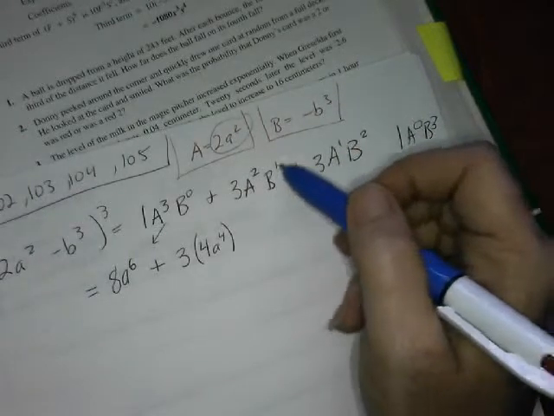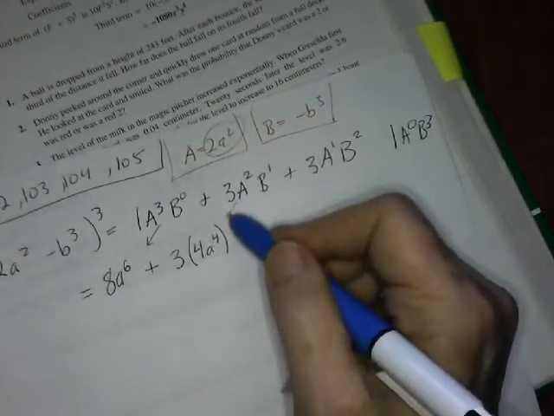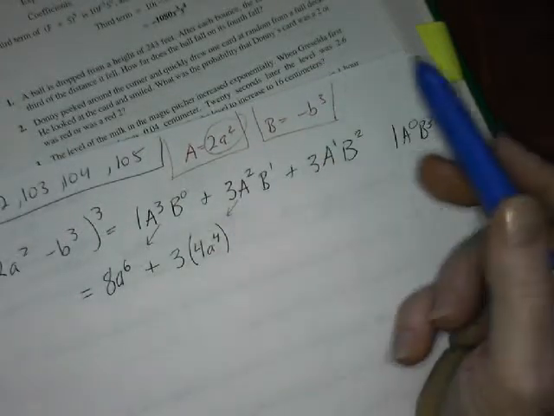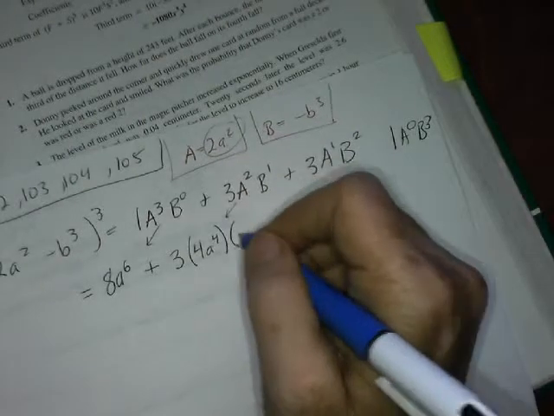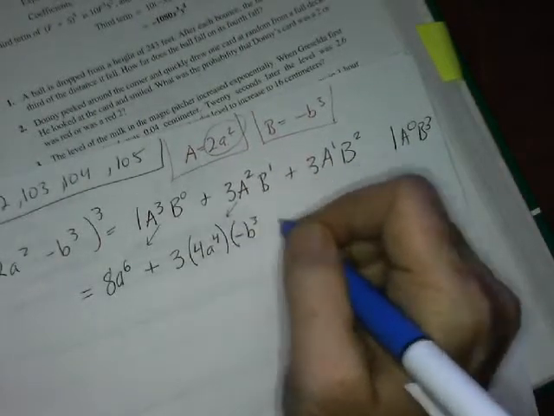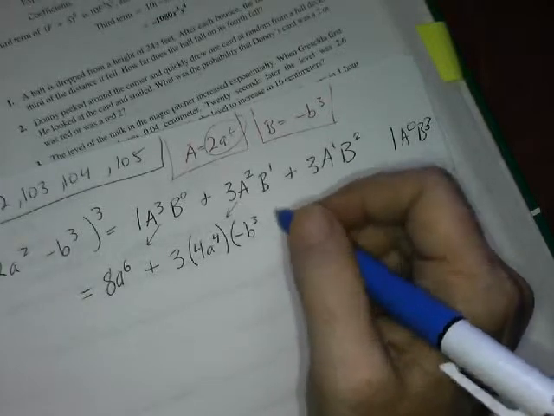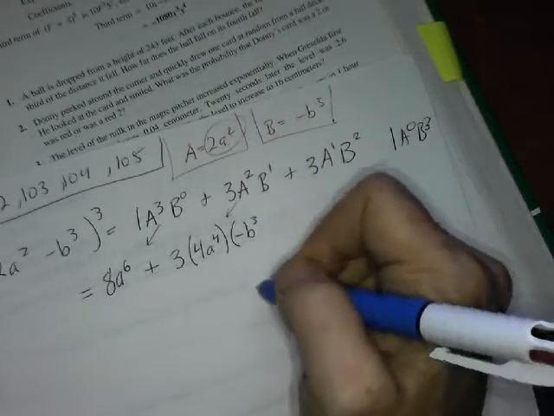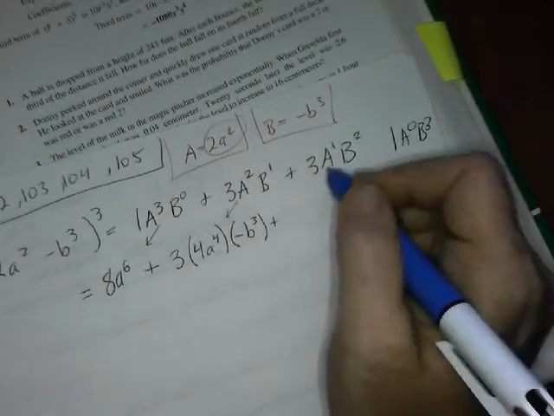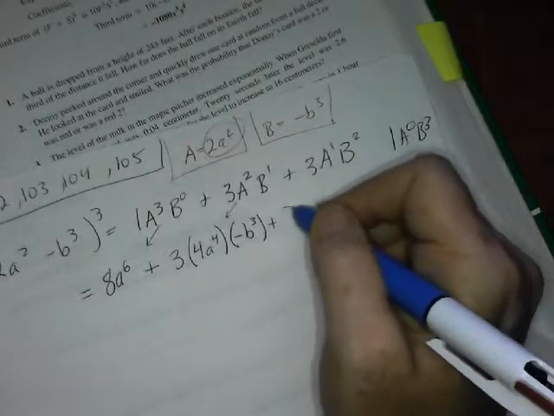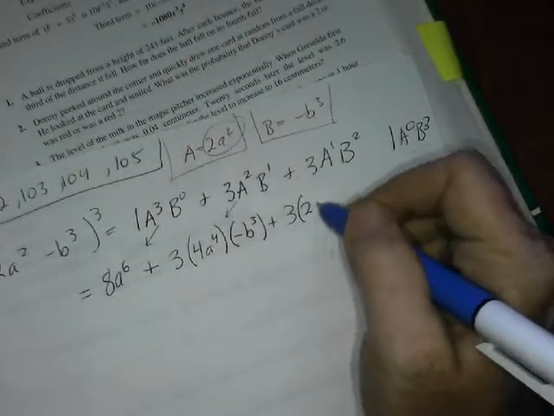Now, what's happening with b? I have to have b to the first power, it says right here. Anything to the first power is itself, so it's just negative b cubed. We'll clean this up on the next line. And this is going to be 3. What's a to the 1? Well, a to the 1 is just itself, 2a.